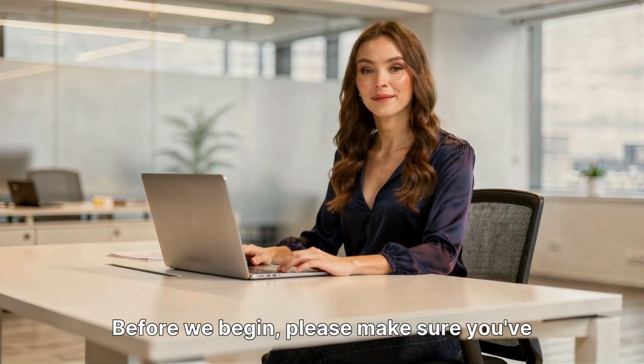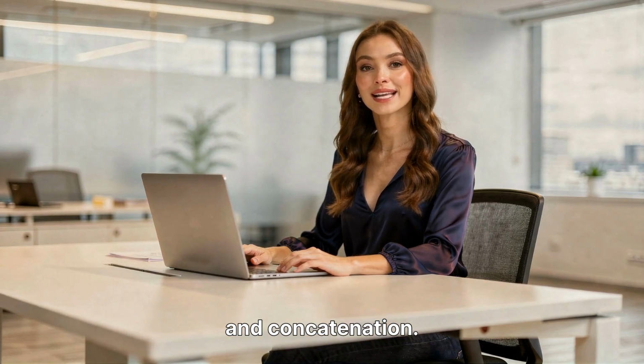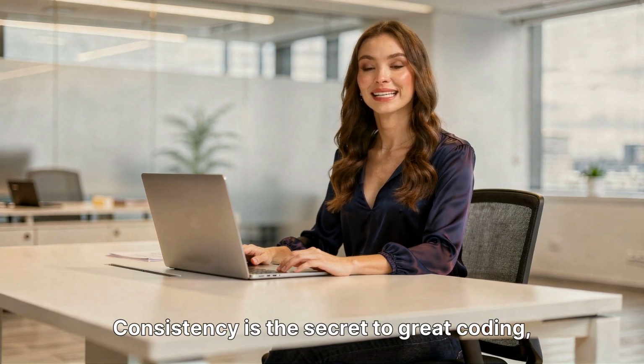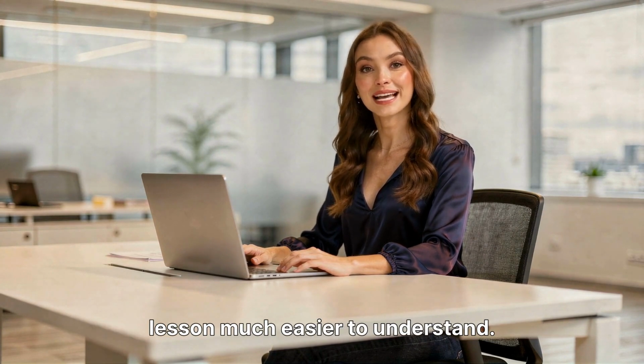Before we begin, please make sure you've thoroughly reviewed our previous chapters on formatting and concatenation. Consistency is the secret to great coding, and mastering those foundations will make today's lesson much easier to understand.